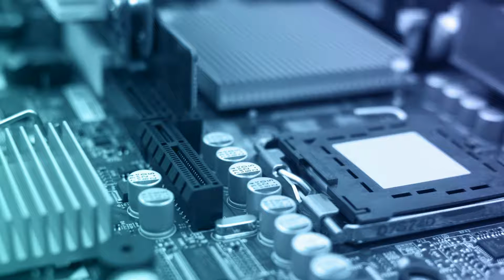The CPU is often called the brain of the computer, but it's more accurate to call it the decision maker, fetching, decoding, and executing instructions at breathtaking speeds.